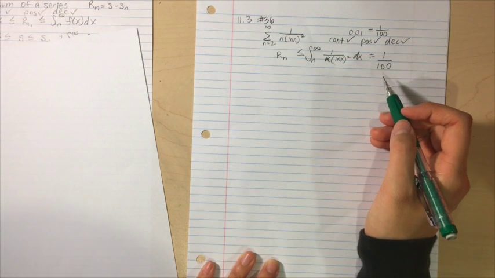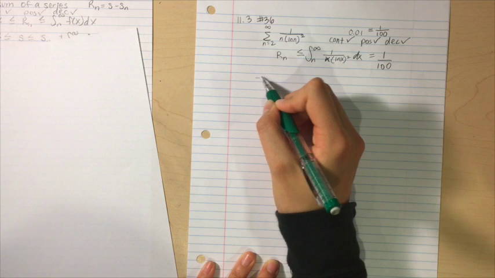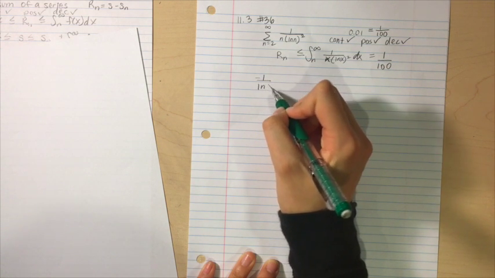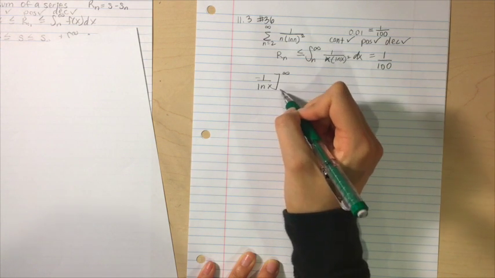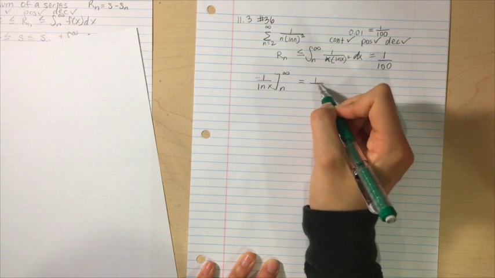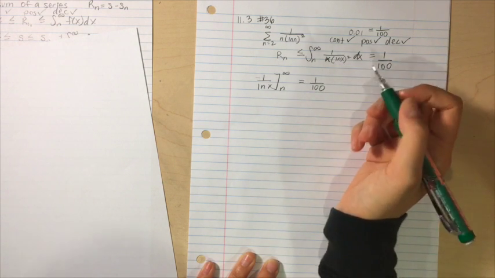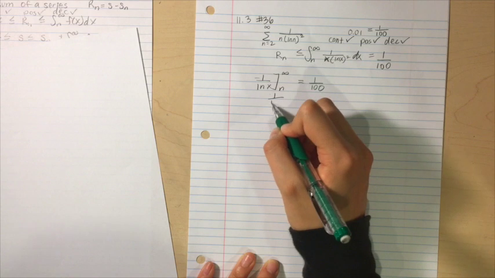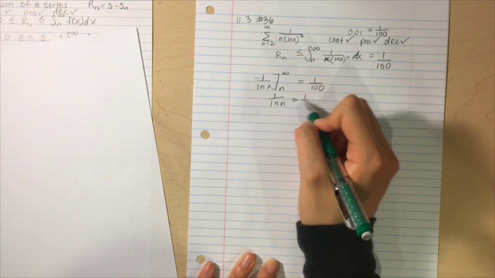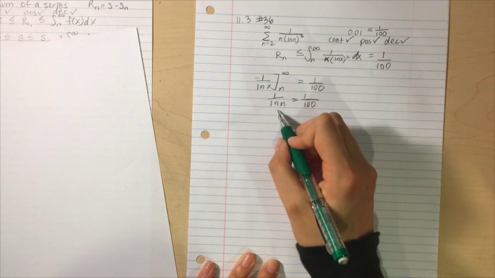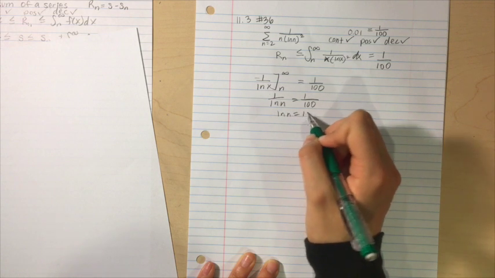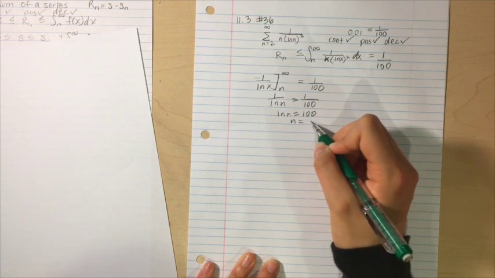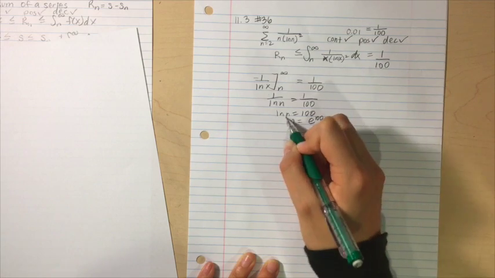Solving for this, we get negative 1 over ln of x from infinity to n equals 1 over 100. We get 1 over ln of n equals 1 over 100, which also equals ln of n equals 100. So n would equal e to the 100th.